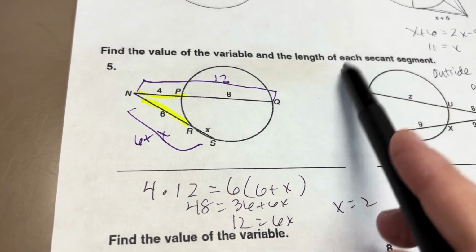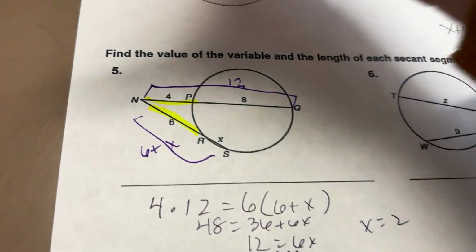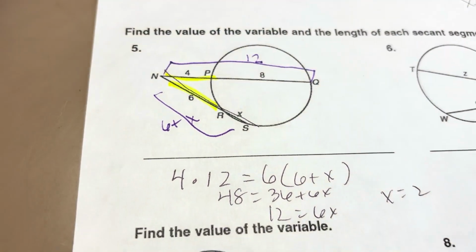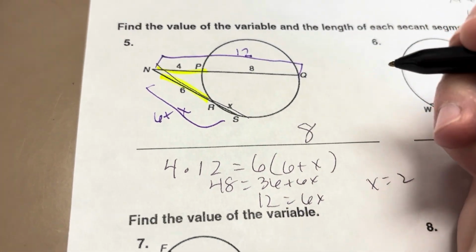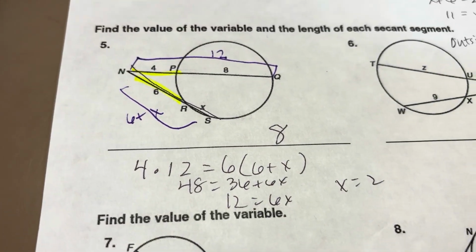Always double check what it's asking for. Find the length of each secant segment. This entire thing is the secant, so that would be 8 because 6 plus 2 is 8.